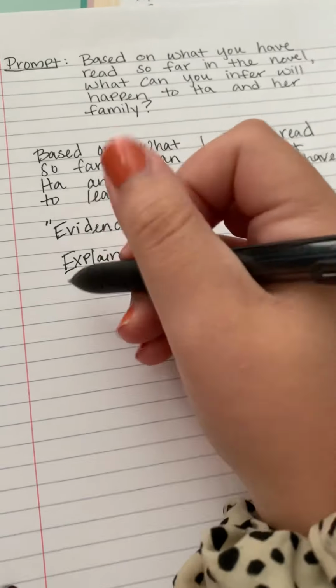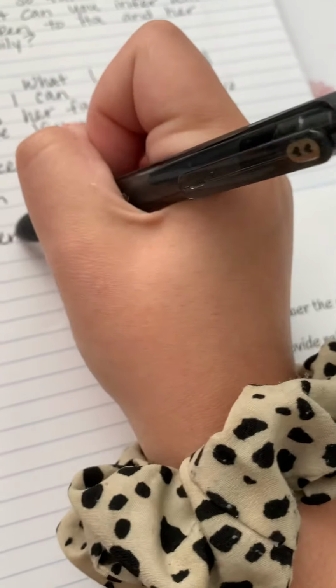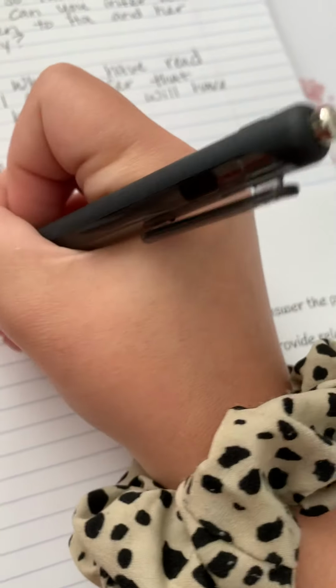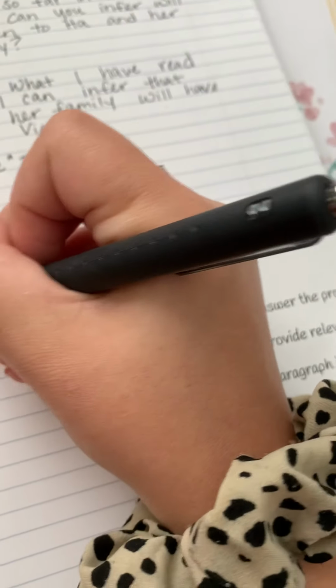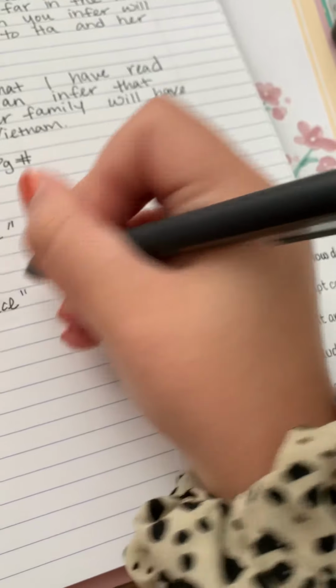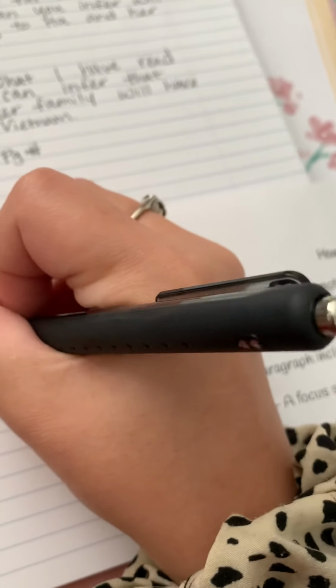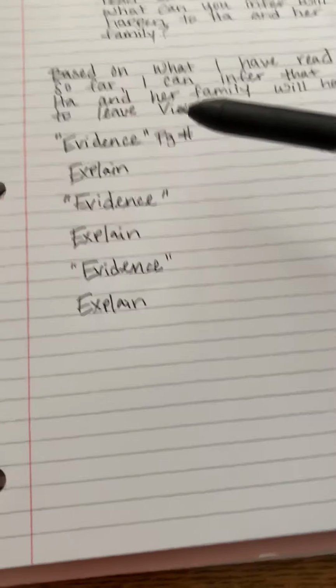And so you'll do that 2 more times. So you'll do evidence, explain, evidence, explain. And so, by the end of this paragraph, you should have way more than 5 sentences anyways.